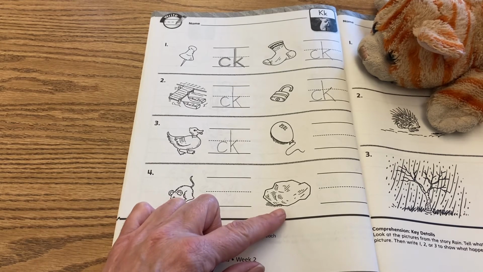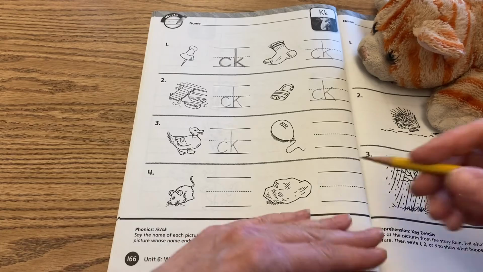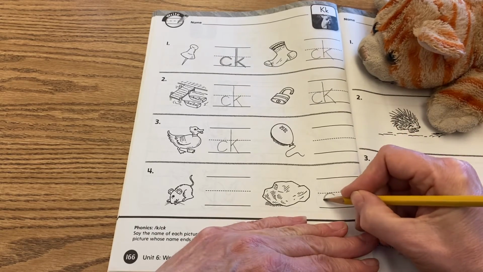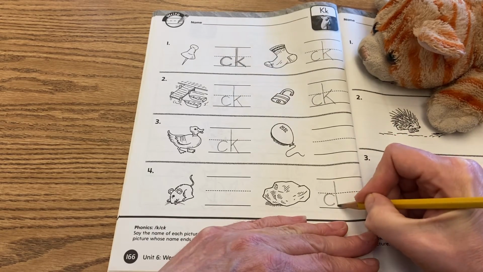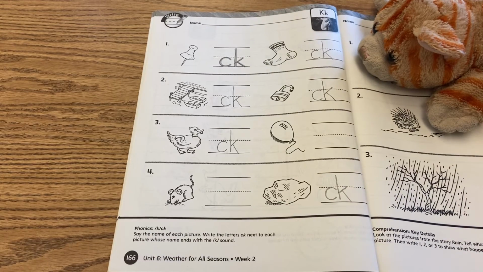Finally, we have a rock. Rock. Rock rhymes with sock and lock and dock. So it does have the k sound at the end, so let's write that C and that K right there. And that is your ending sound, k, written with the CK. So how'd you do?